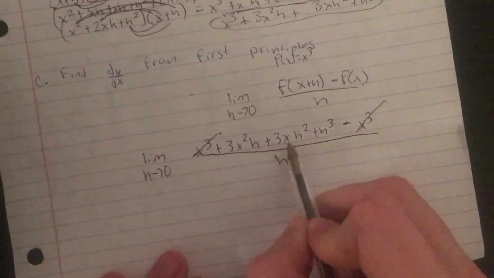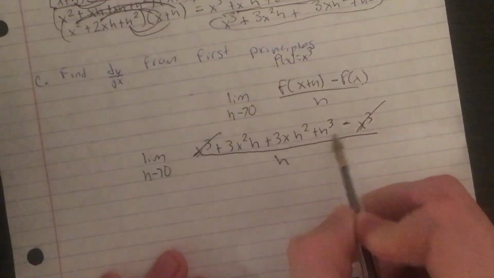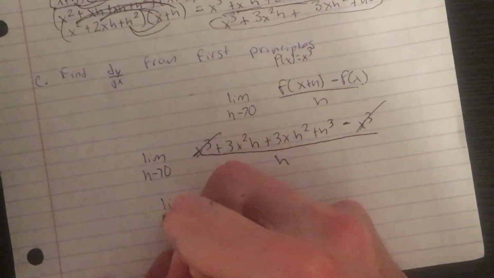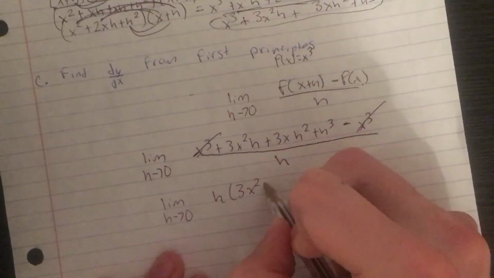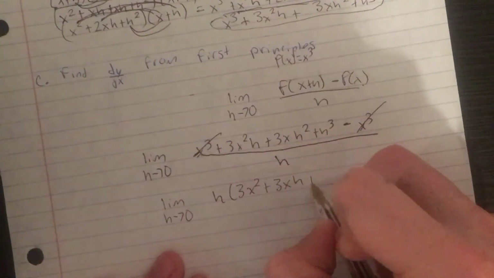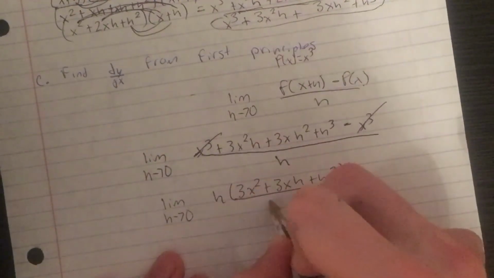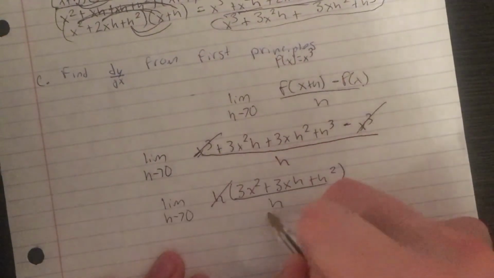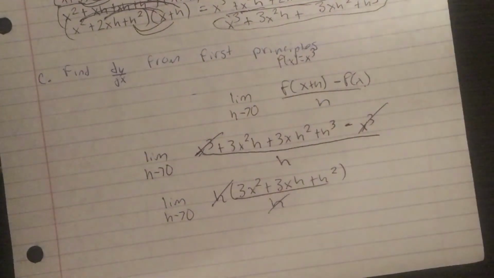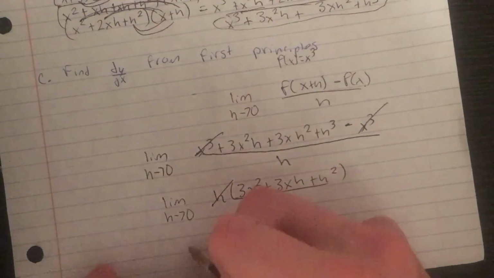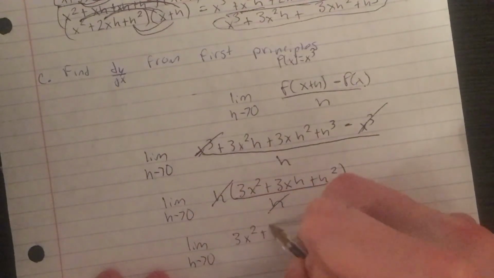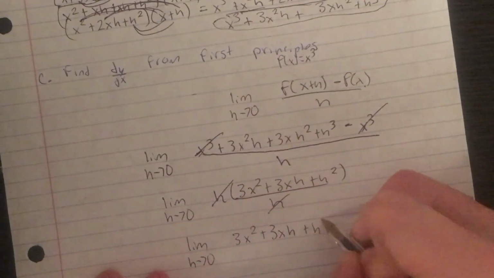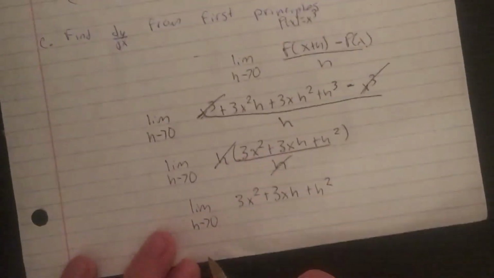And now there's an h in everything, so I'm going to factor out an h. Then that'll be 3x squared plus 3xh plus h squared, divided by h. And I can divide out one of those h's. So the last thing that we can do here, we've got the limit as h approaches 0 of 3x squared plus 3x times h plus h squared, is we're just going to set h equal to 0.